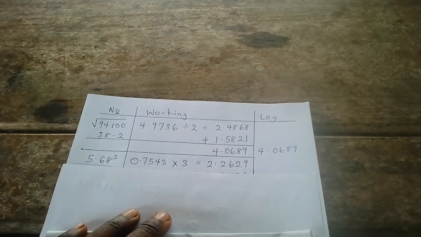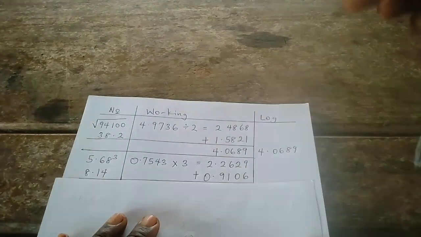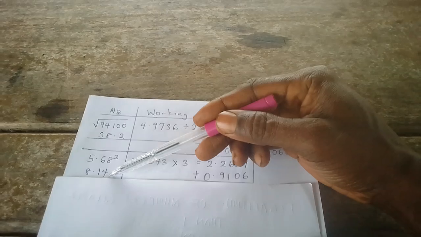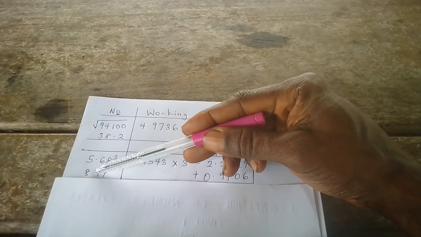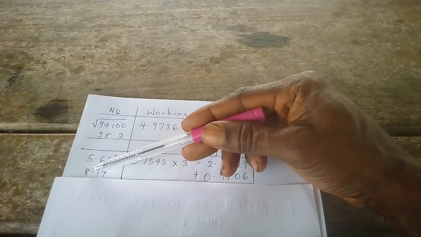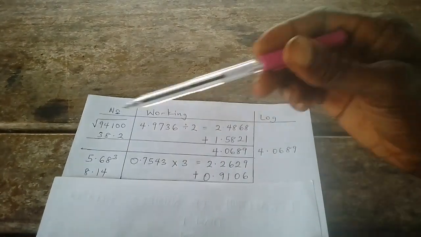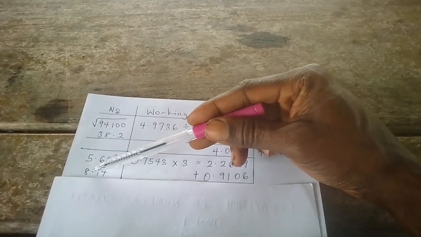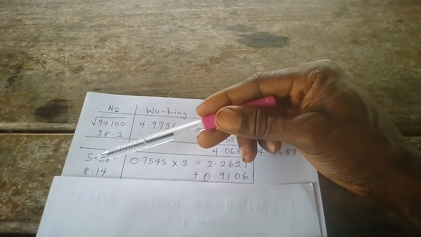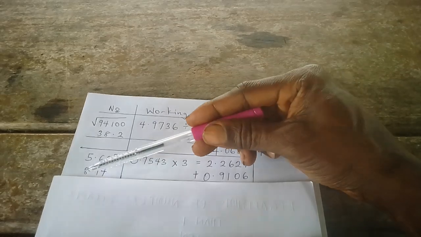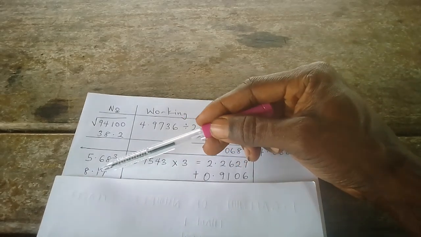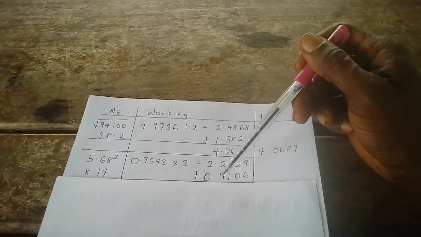Now, also in the denominator, you are having 8.14. Already, this is a unit number before the decimal. You don't need to move the decimal again. So this one will be 0. Then look for the logarithm of 81 under 4. So you first pick the first two numbers, 81 under 4. When you look for the logarithm of 81 under 4, you are going to have 9106.